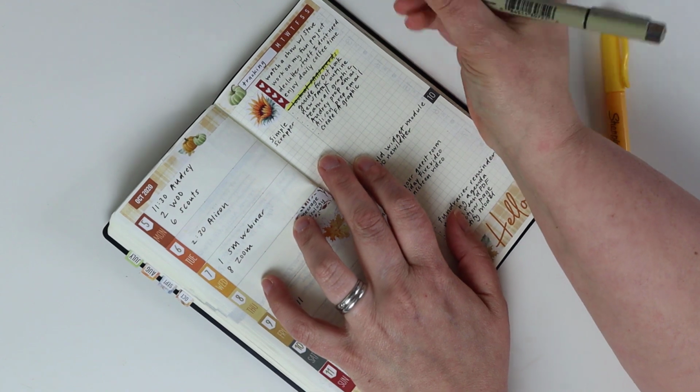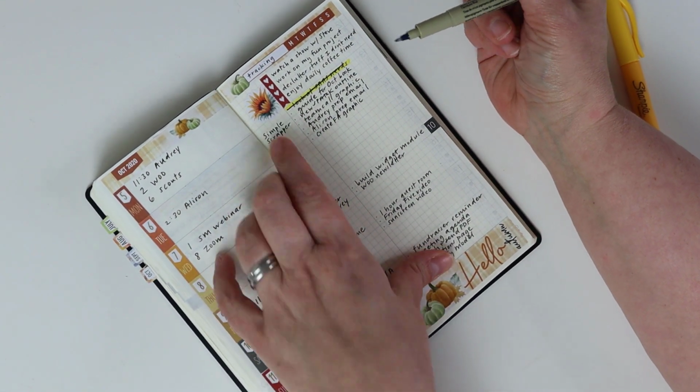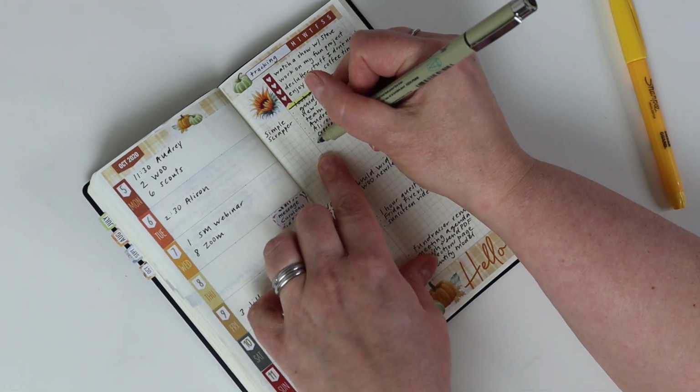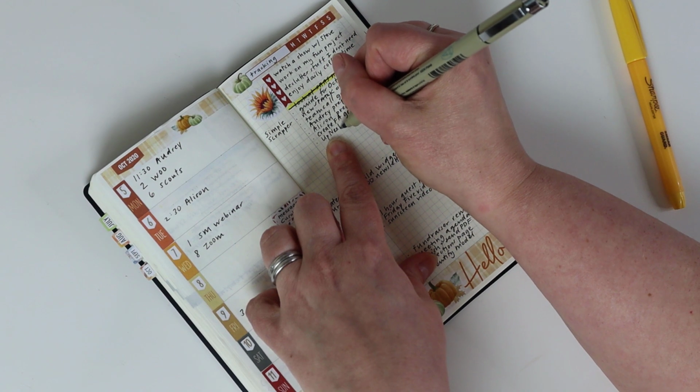I need to create and post the discussion guide, which I have here, Guide for October book. I need to do my up next post. As I mentioned, oftentimes I will just go and do that, but I'm going to write that down because I'm going to do that tomorrow morning.